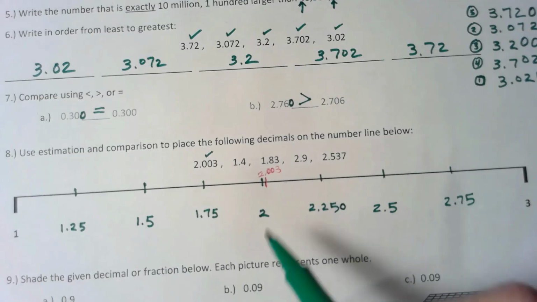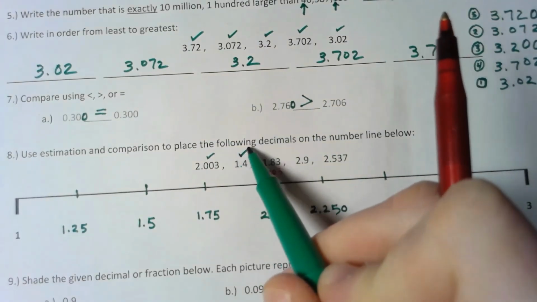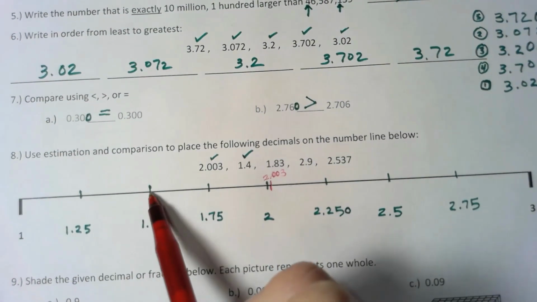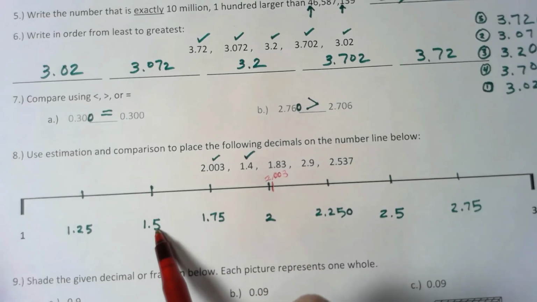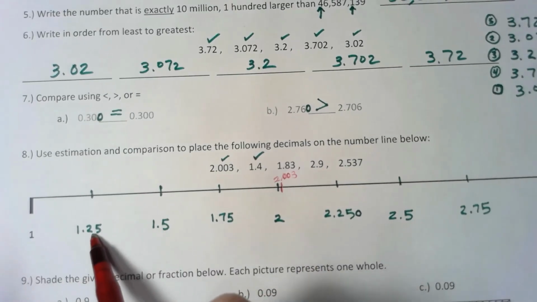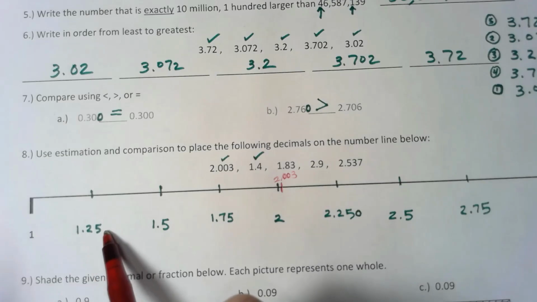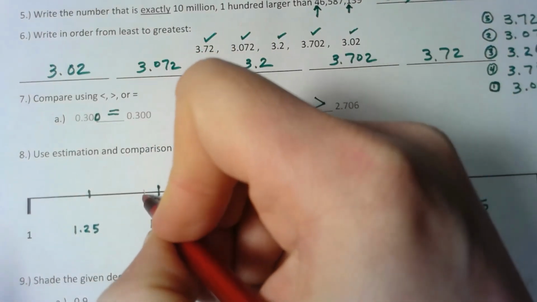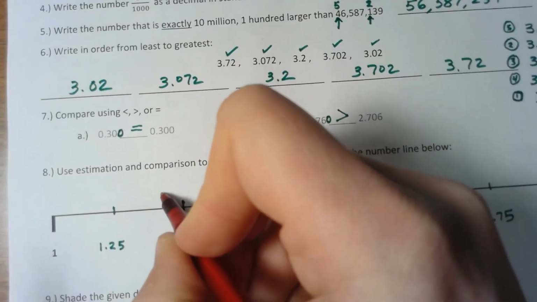1 and 4 tenths, this one right here, is slightly less than 1 and 5 tenths. So this is 1 and 2 tenths and a half, so 2.5 tenths. Here's 1 and 4 tenths. I'm going to place it somewhere maybe right over here.